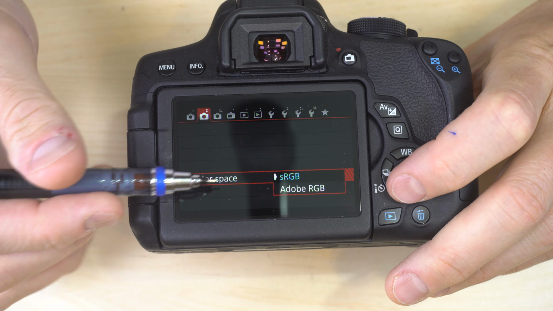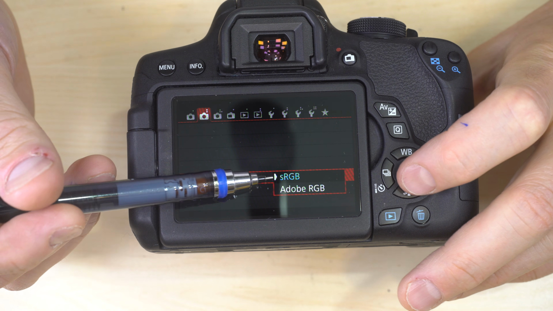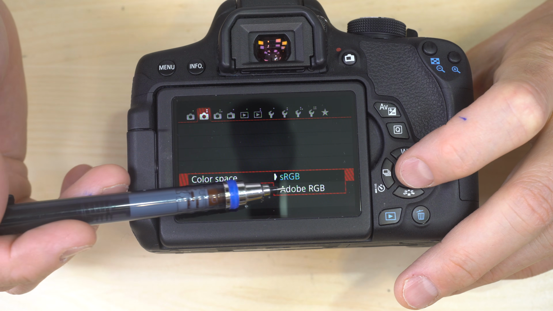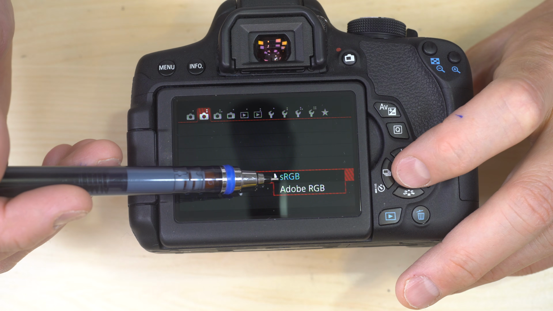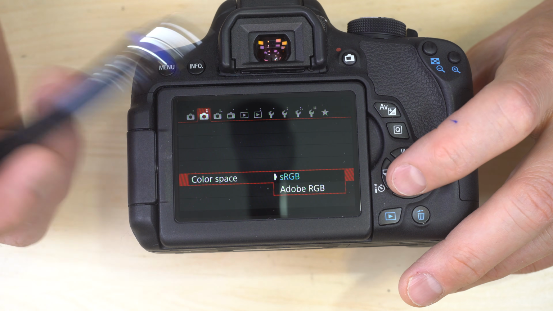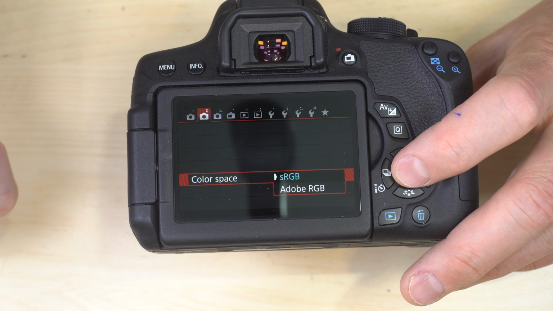Color space will give you two options, sRGB and Adobe RGB. S is standard. Unless you are very, very into the Adobe ecosystem, leave it on sRGB. sRGB can be understood by any software. Adobe RGB is a little bit more limited and not everything's going to recognize it.